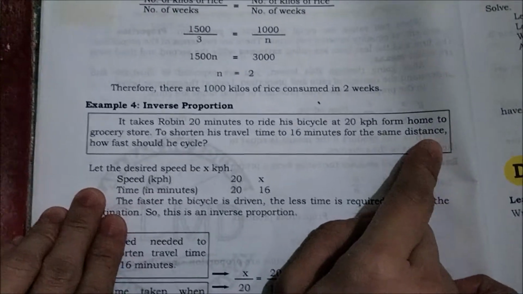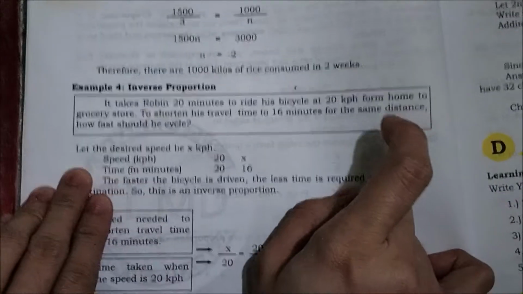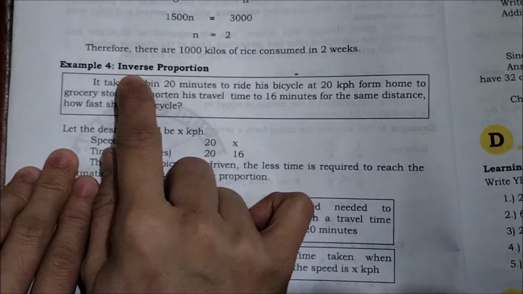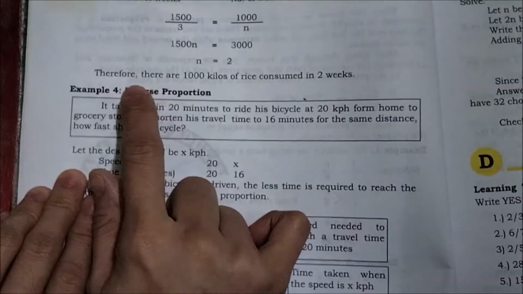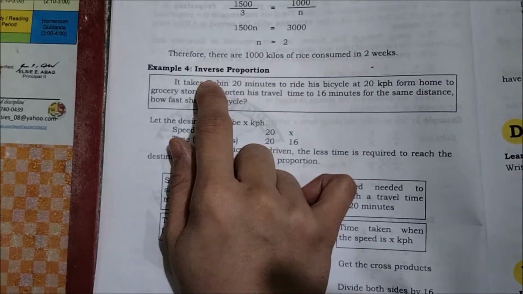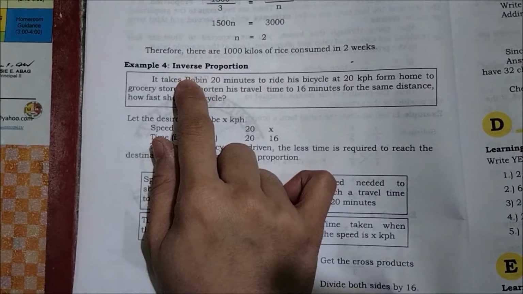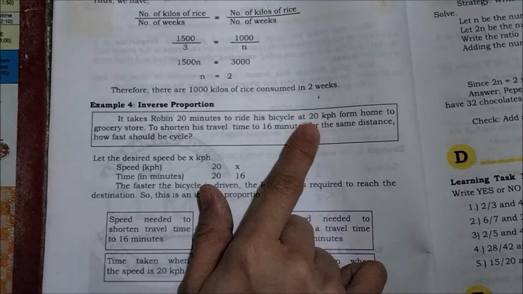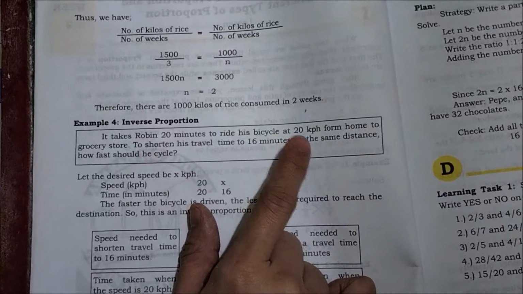If there is the same rate or same distance, it pertains to inverse or indirect proportion. For better understanding, always remember that indirect or inverse proportion means as the value of one variable increases, the value of the other variable decreases.